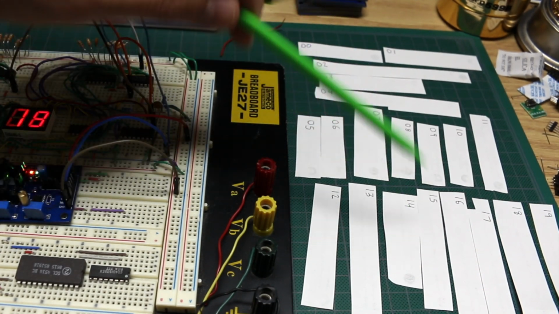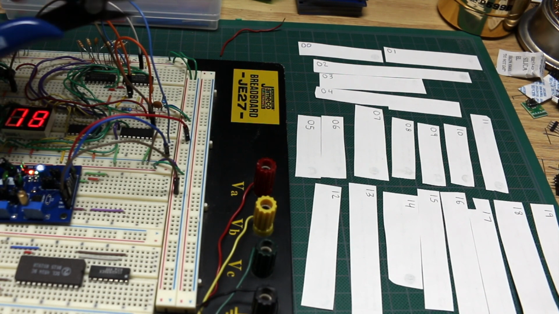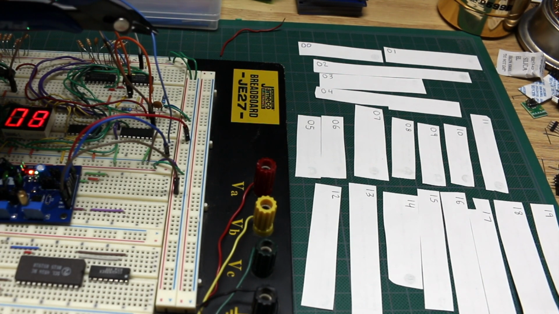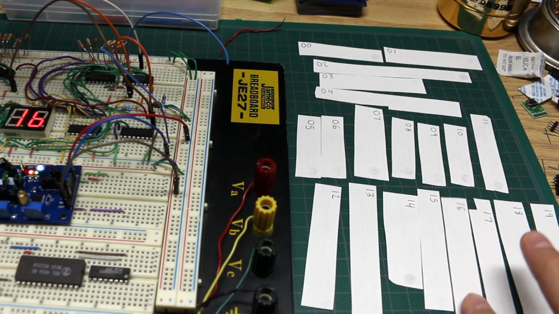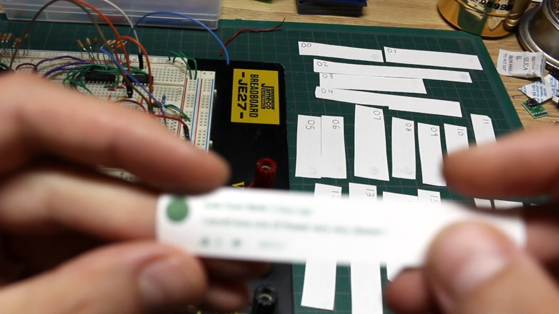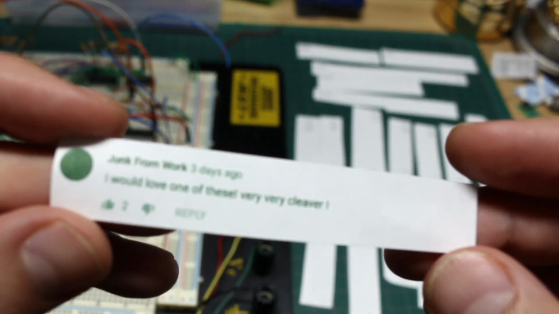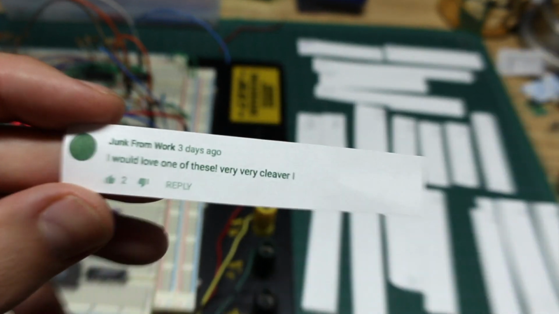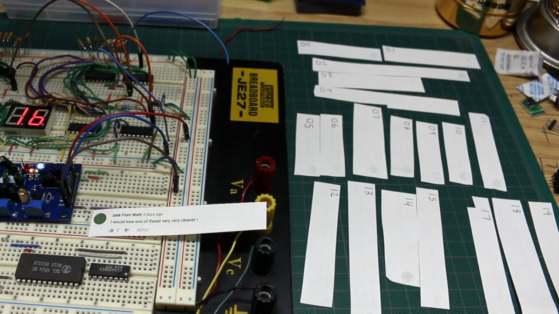I've printed out all the entries here and numbered them, so we'll stop the clock, pick a number, and see who it is. Okay, I will cut the blue wire. 16. Okay, 16 is here. So if the camera focuses, junk from work. Let's see. I need to focus. Hold on. Let me zoom in and there we go. Okay, junk from work.